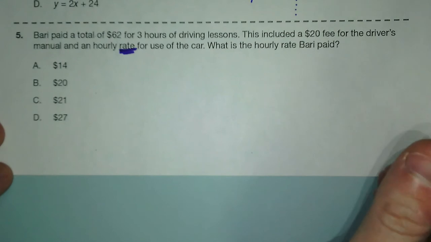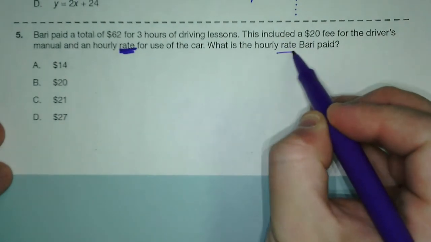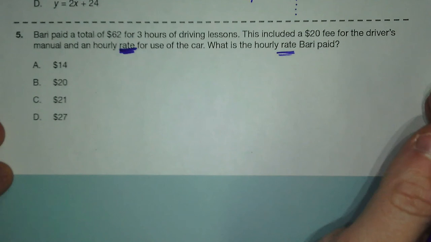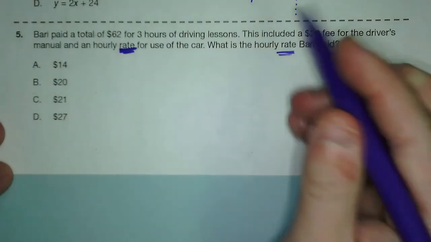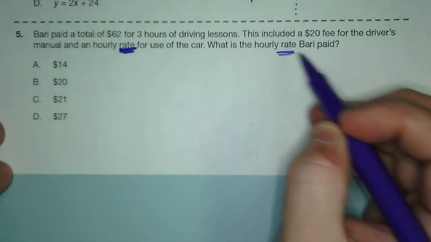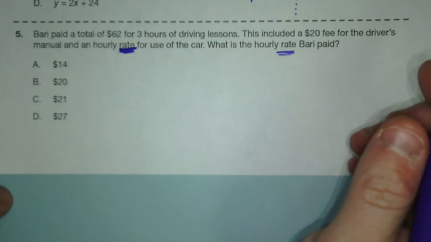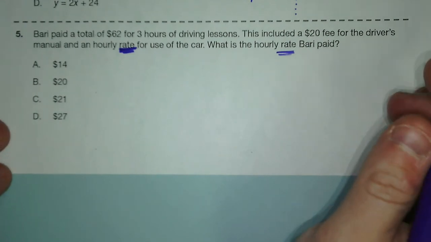Hourly rate usually means slope. What is the hourly rate? Keep in mind, rate can definitely have you thinking about slope a lot of the time.